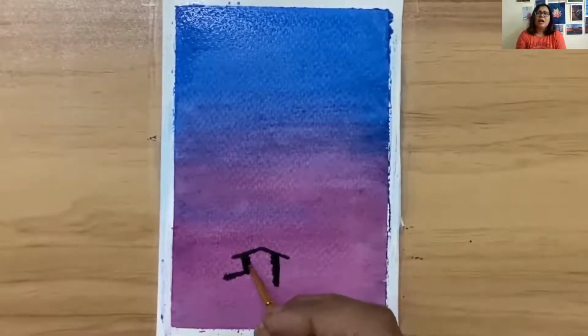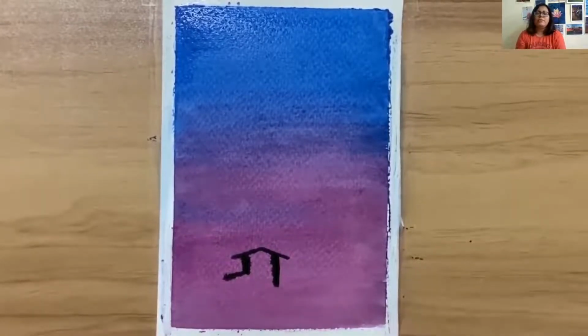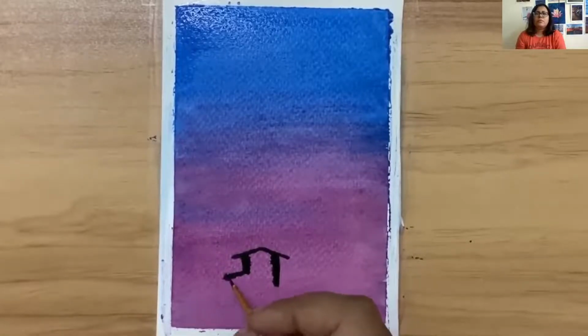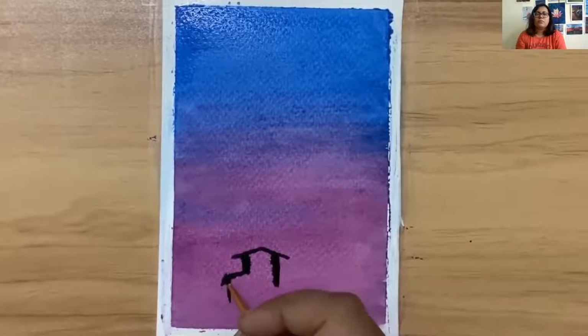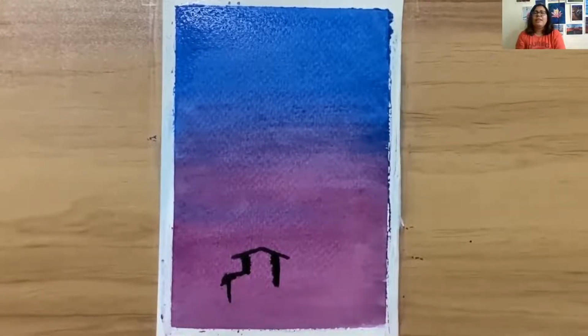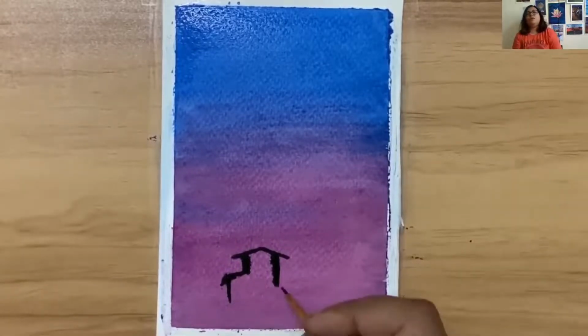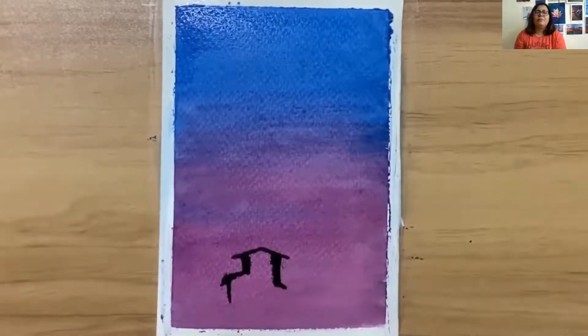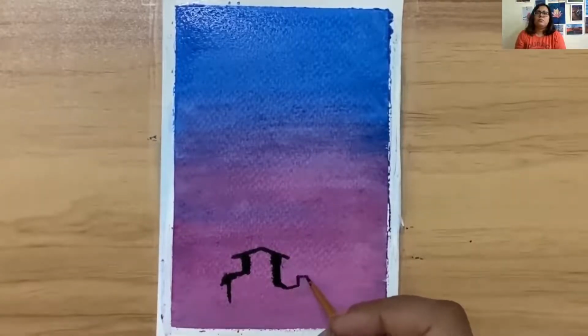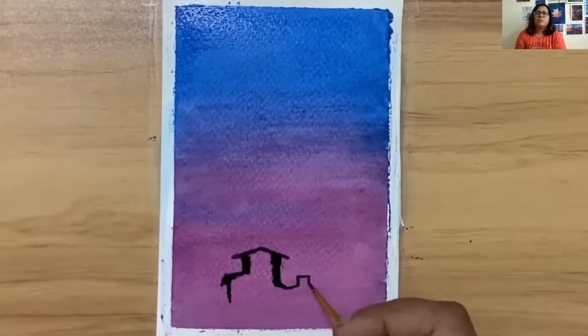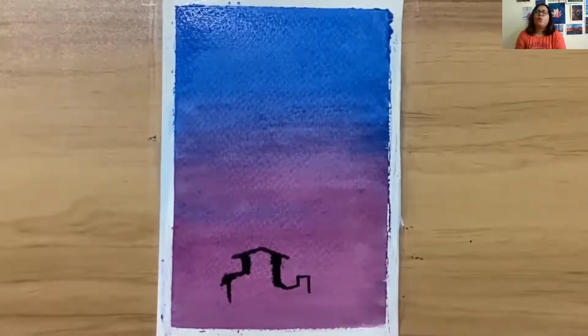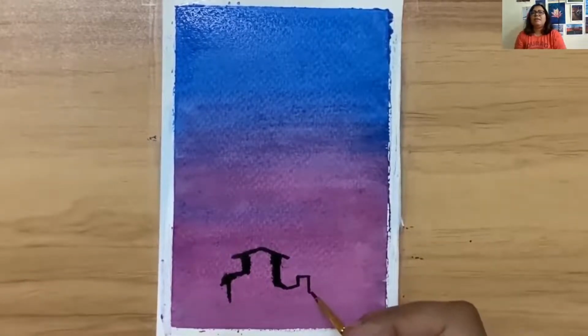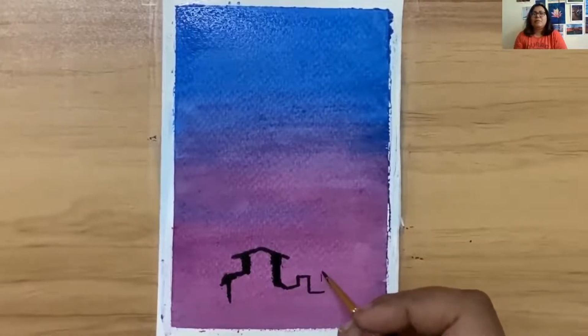This is like a little house, small little house. I'm drawing it very slowly so that you can follow up. Okay. It should be very, very easy. Just see how I'm drawing. If you want, you can change the structures of the building a bit. These are basically buildings that we are drawing.